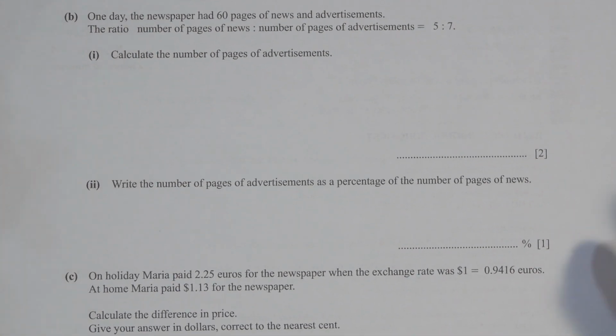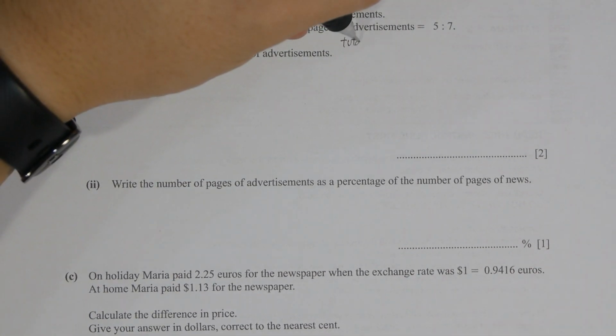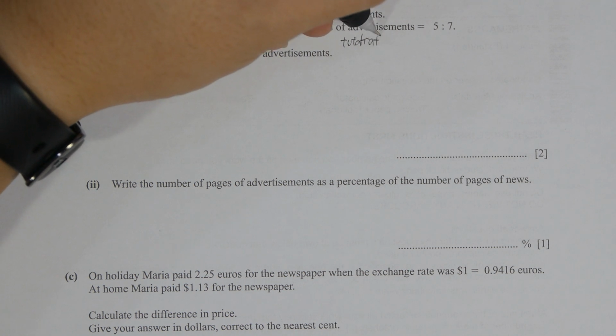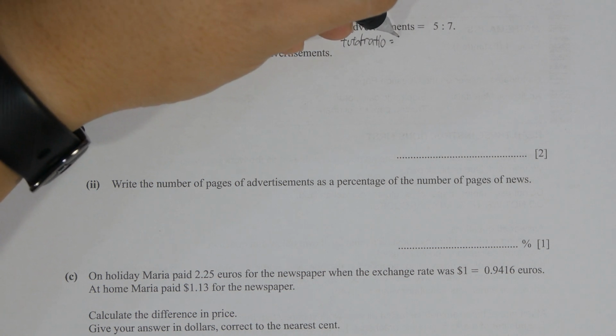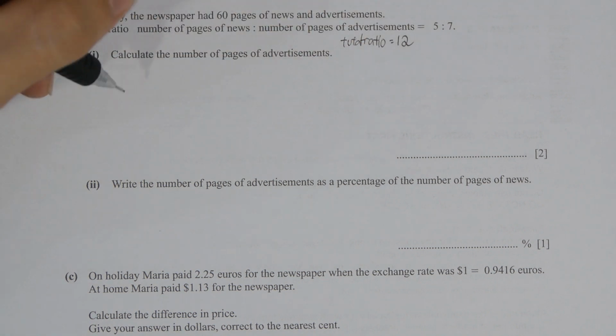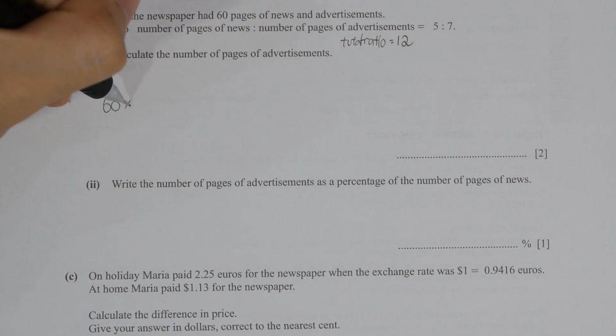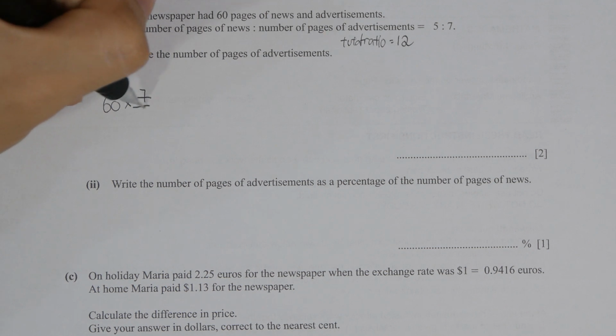For part B, so there's a 60 page. The first thing that I did was to find the total ratio by taking 5 plus 7, you get 12. So the ratio for advertisement is 7. So 60 times 7 divided by 12, you will get 35.